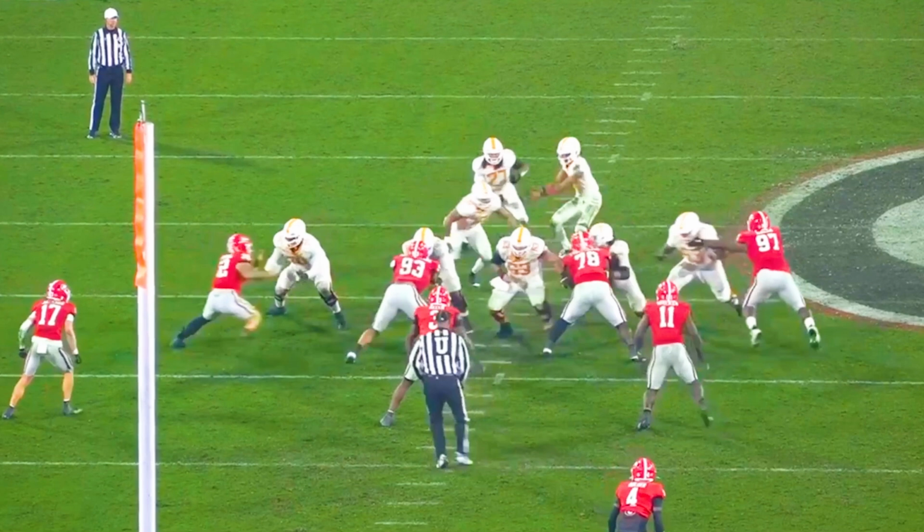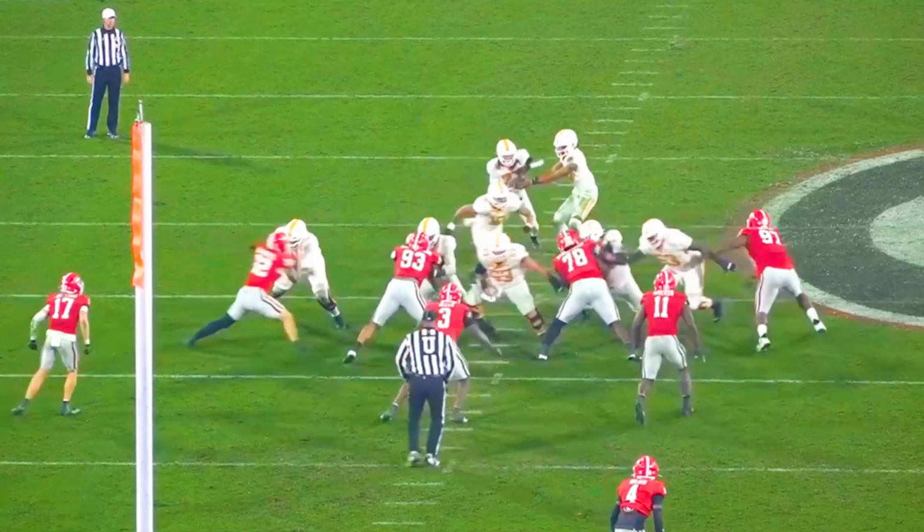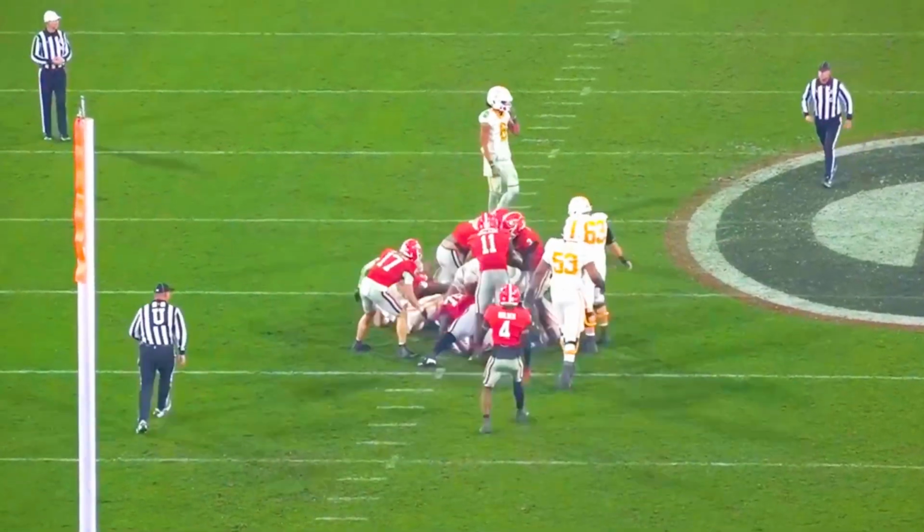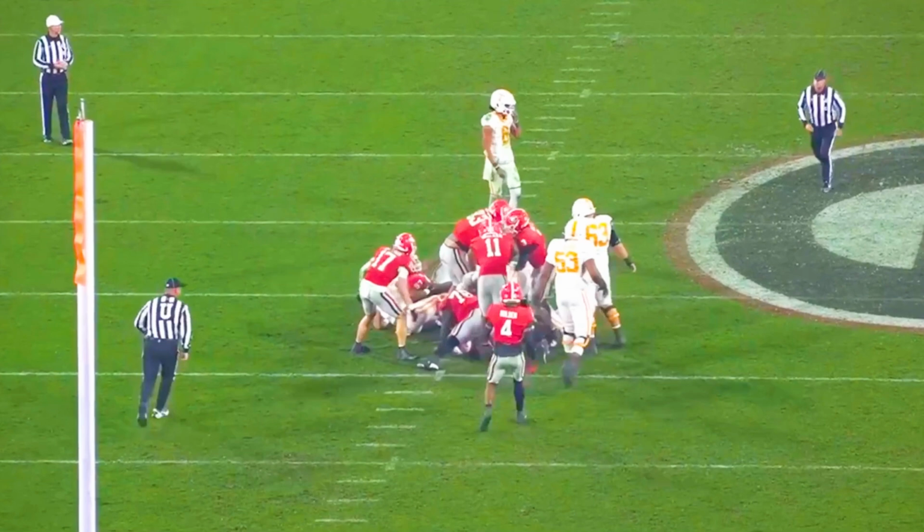So we're looking at this, you see that wall being set up. You see how all the gaps, this feels like everything is clogged up. It's crazy how this works, but it does work. And actually, these are just a couple of the plays that Georgia had success with. They didn't have success on very many of them. So let's go on to the next one.